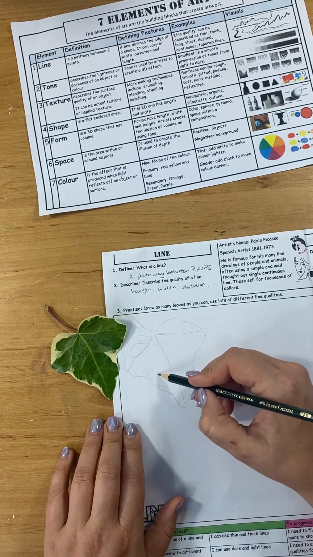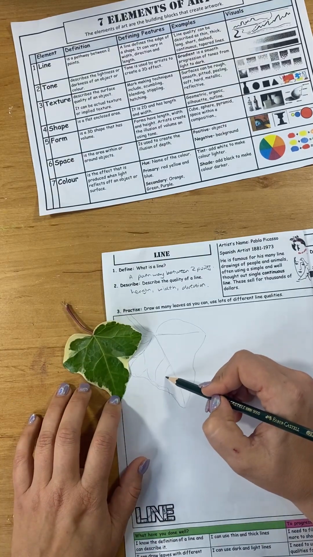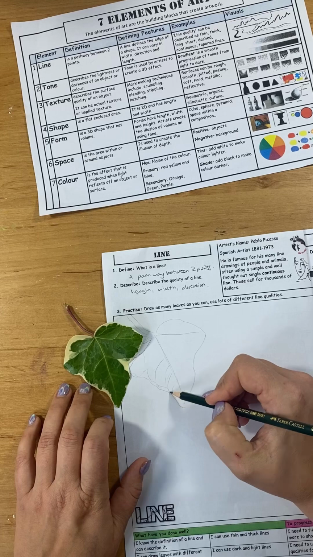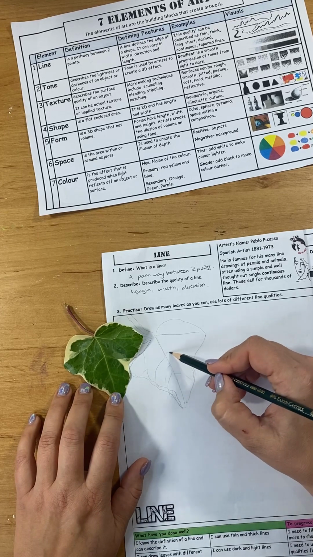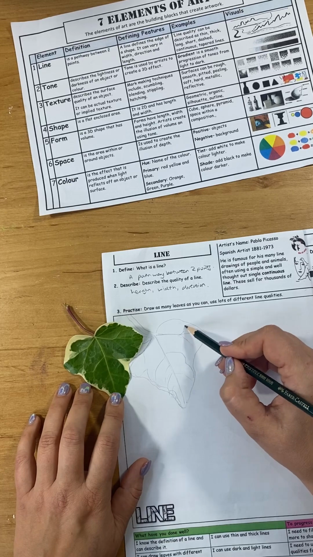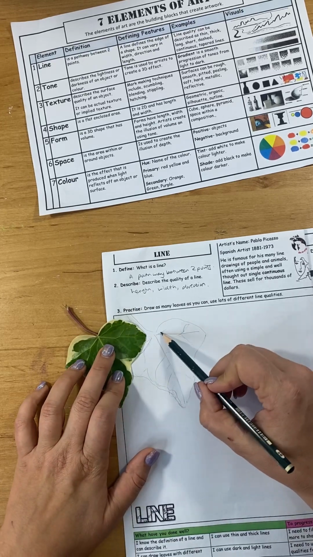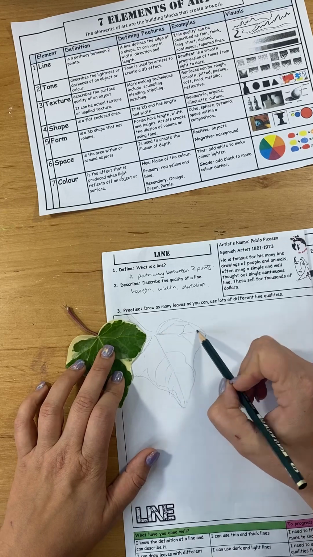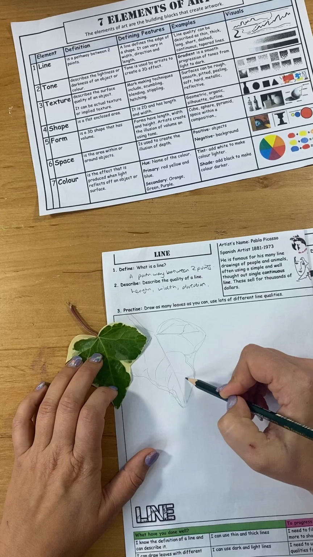So I'm going to be using my looking skills to just put in these smaller veins and the details. My eyes are looking here, they're following the shape of what I am seeing.